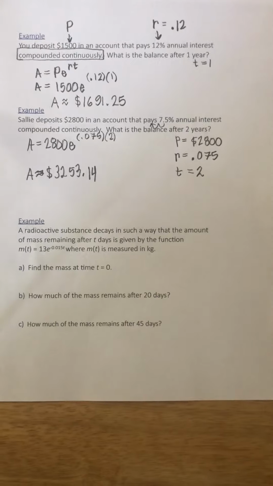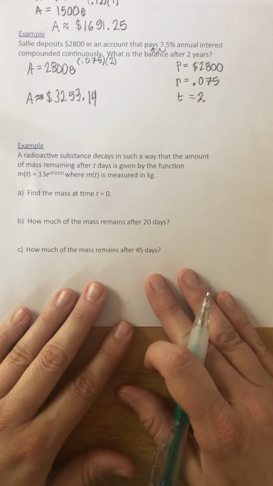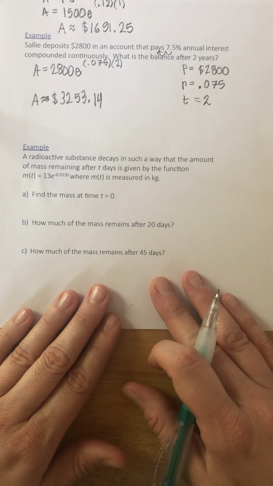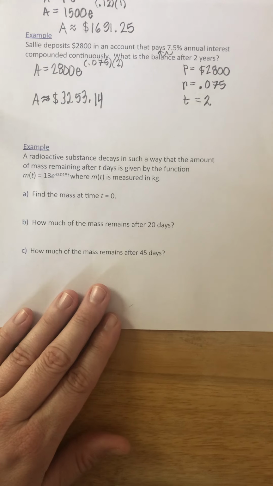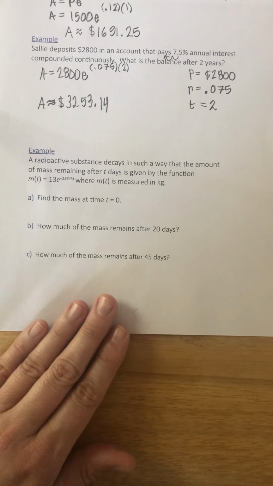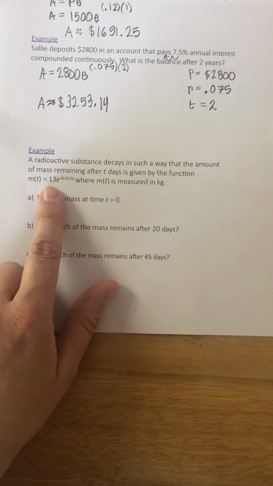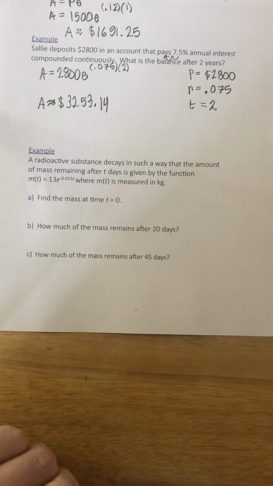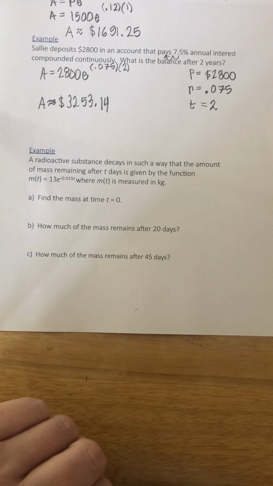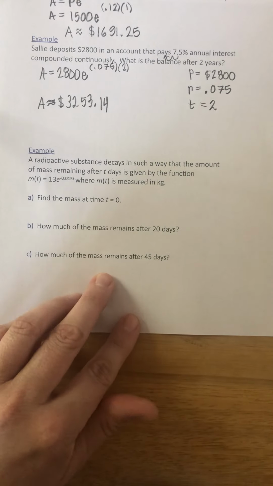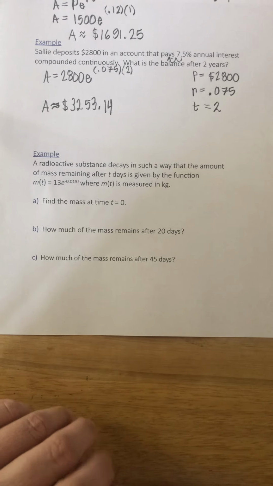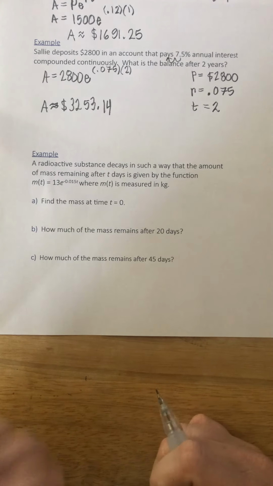All right, so last example. A radioactive substance decays in such a way that the amount of mass remaining after t days is given by the function m of t equals 13e to the negative 0.015t, where m of t is measured in kilograms. So I know word problems aren't everybody's favorite, but let me break this down for you.